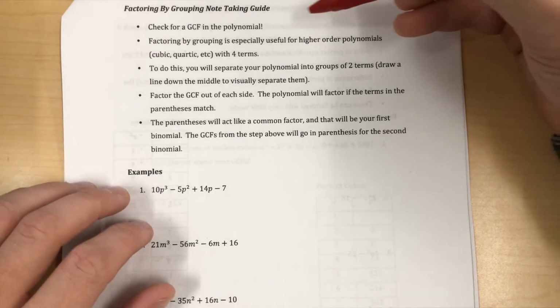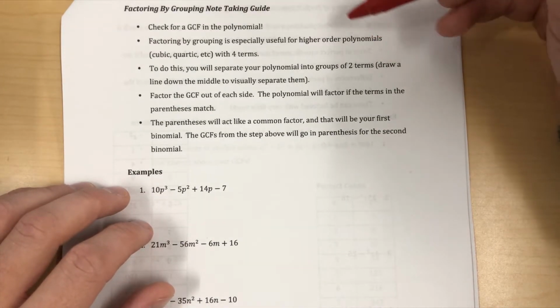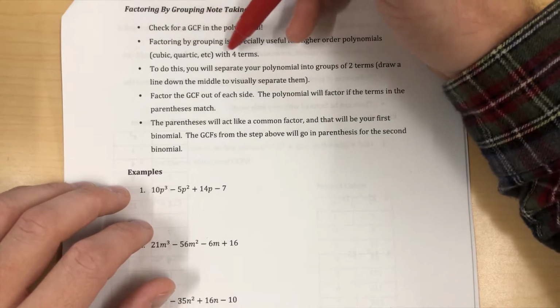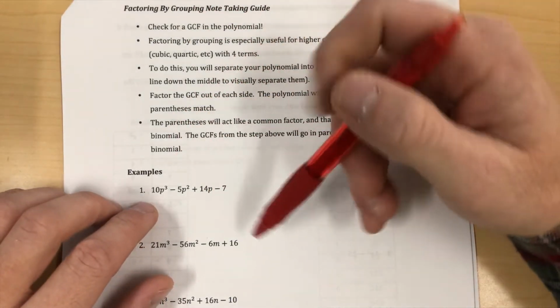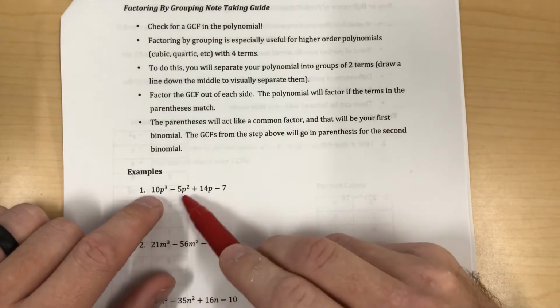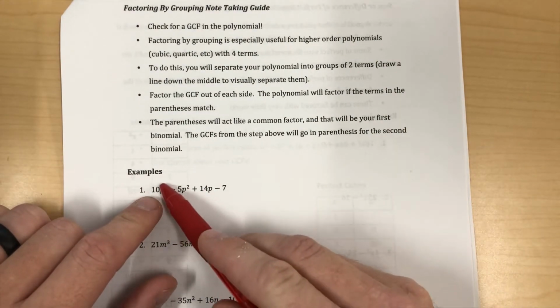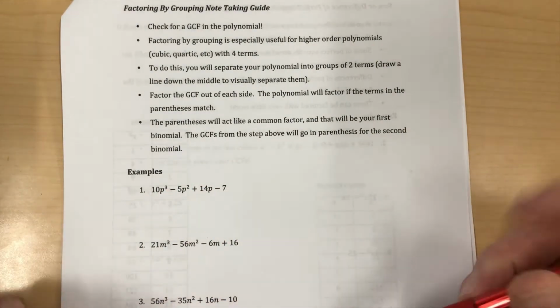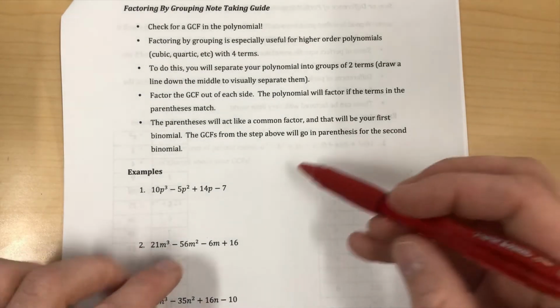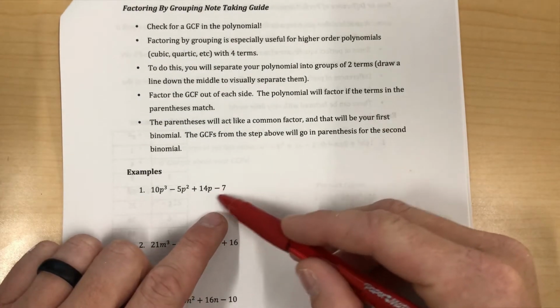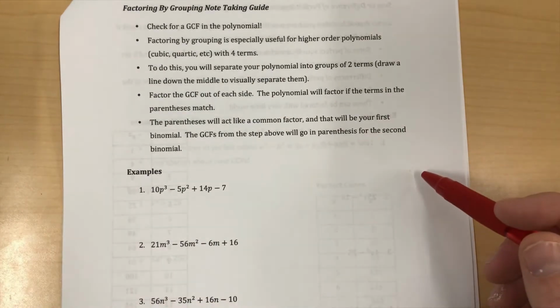Now, factoring by grouping is especially useful for higher order polynomials, a cubic, a quartic, etc. with 4 terms. So if you see example 1 down here, we see that it has 1, 2, 3, 4 terms. It starts with a p cubed. So this is going to be one where we can't factor just by seeing some factors at this last number and writing it in parentheses.